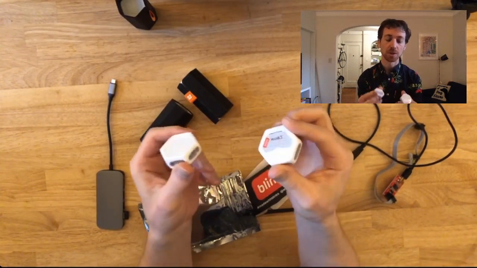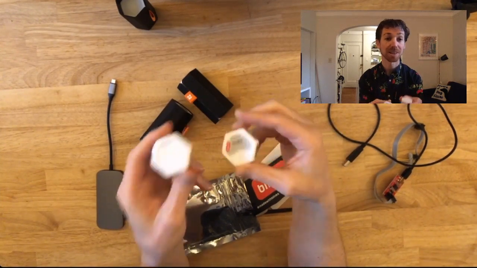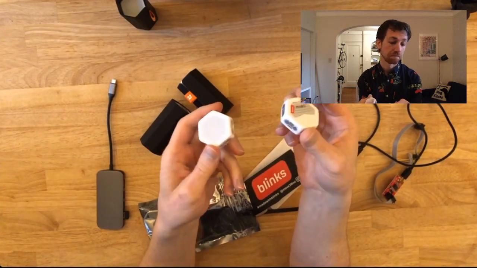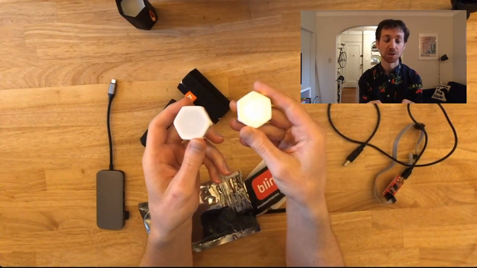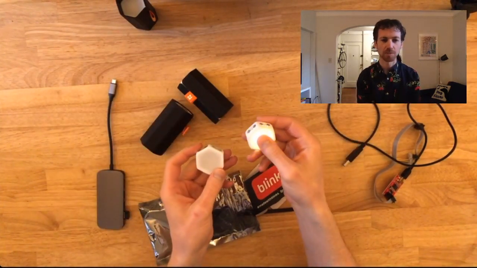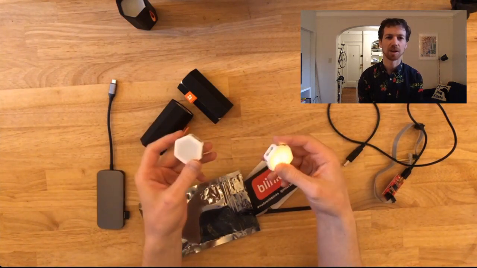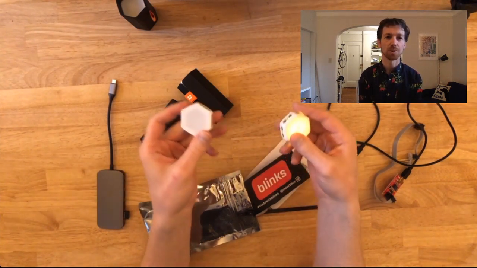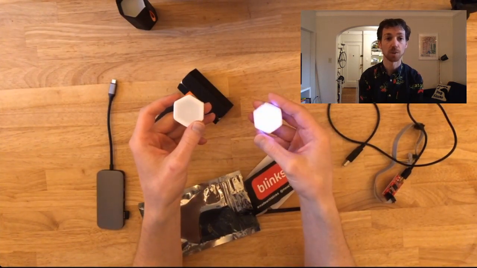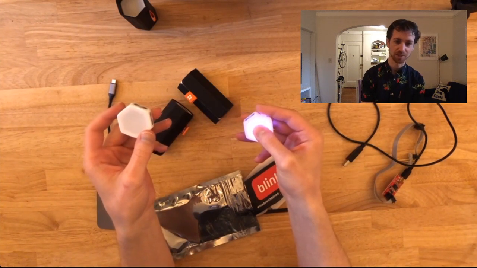So let's see. So these are the blanks. They don't have games on them, or at least not yet. When you turn them on, they are going to do something different than any one of the original games. I think the sketch that's running on there right now is, the one that you'll receive is red, green, and blue, just to make sure that the lights work. All right, so I'm going to put this blink away.